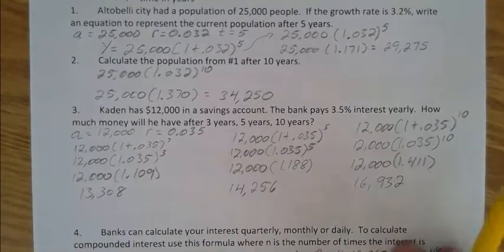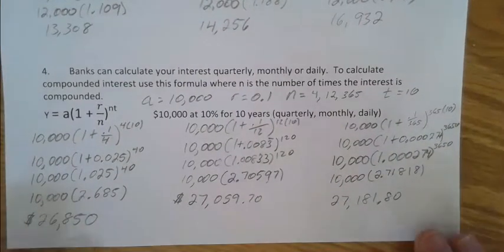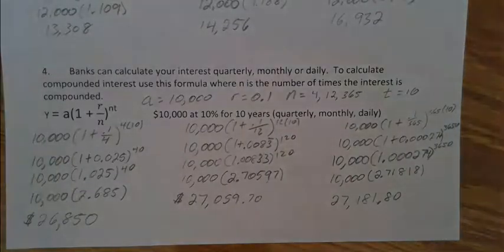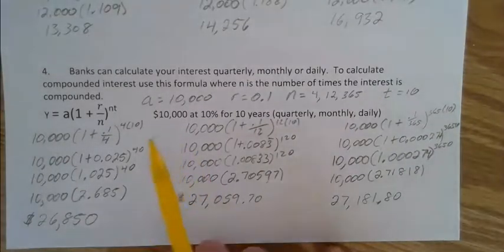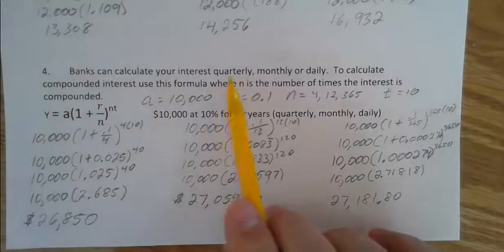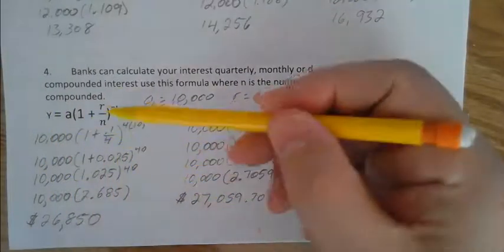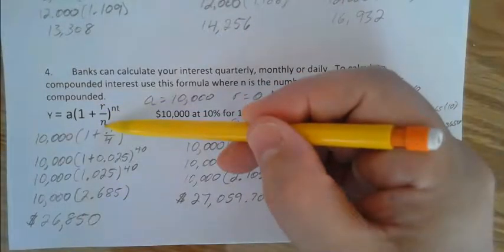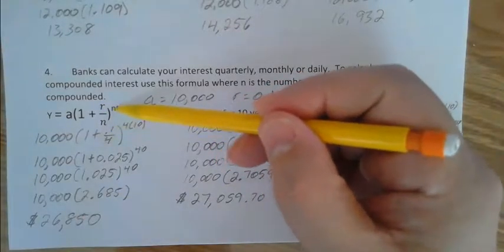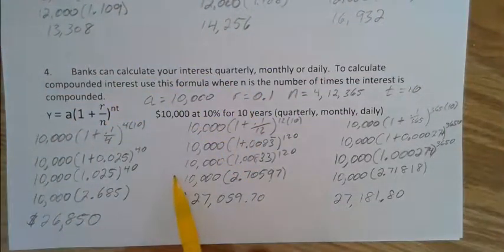So now on number 4, we're going to do it a little bit more realistic, and that is how the banks will actually calculate your interest, and it's compounded. They do it daily, okay? So let's take a look here so we get to understand how this works. So banks can calculate your interest quarterly, monthly, daily. To calculate compounded interest, the formula is given here. Notice instead of R, it's R divided by N, and instead of just T here, it's NT. Well, the N is how many times we're actually going to calculate it.